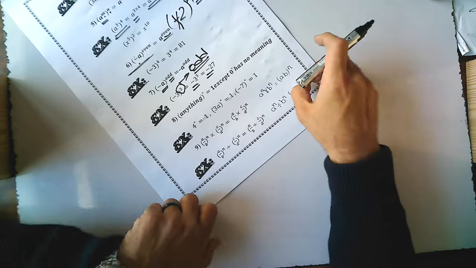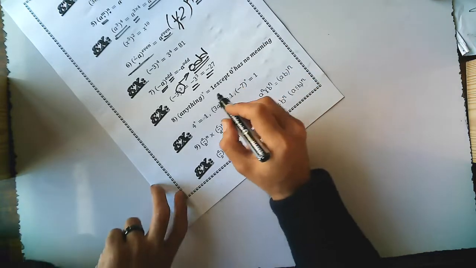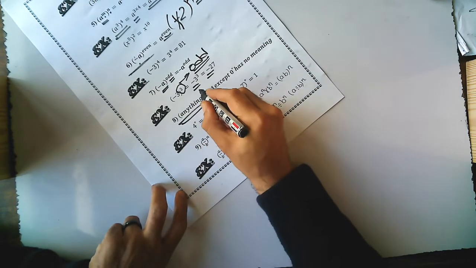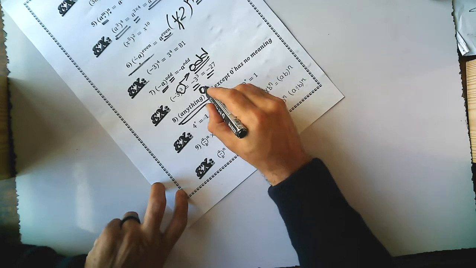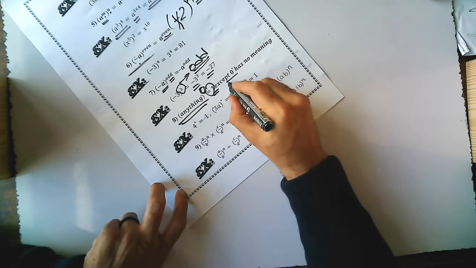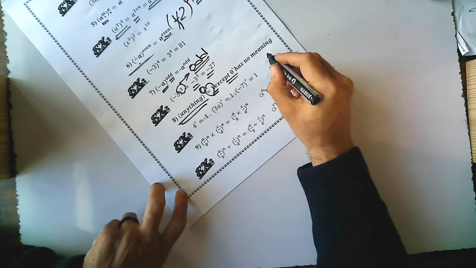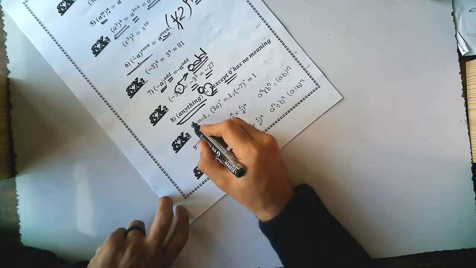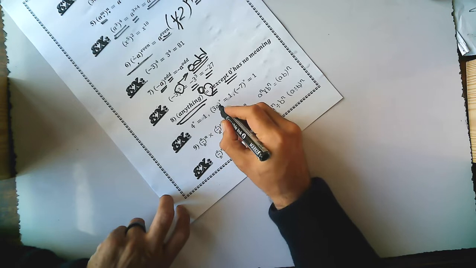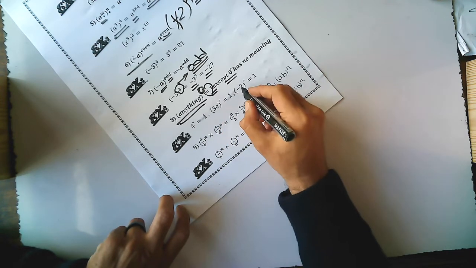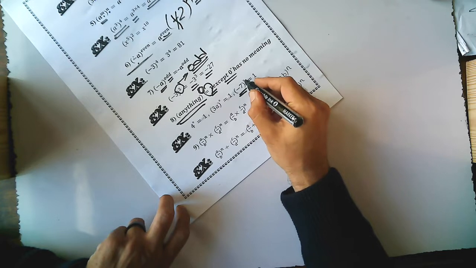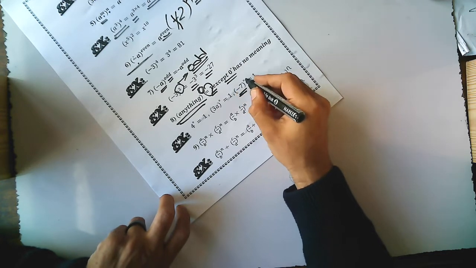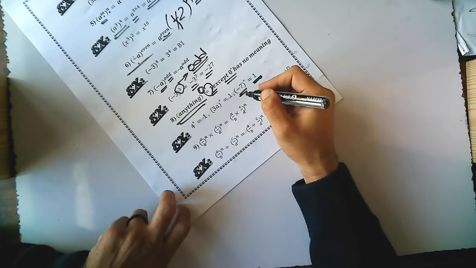Also, we took that anything to the power 0 equals 1, except 0 to the power 0, which has no meaning. So 4 to the power 0 equals 1. 3a, all to the power 0 equals 1. If it is negative or positive, any number to the power 0 except 0 equals 1.